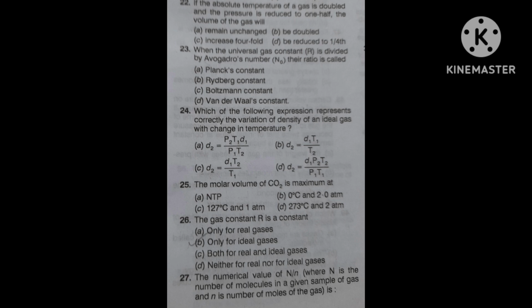Then you will get d2 is equal to, after cross multiplication, d2 is equal to P2 into T1 into d1 divided by P1 into T2. Okay, no problem at all. Hence, first option is correct. Now next question I am telling you.